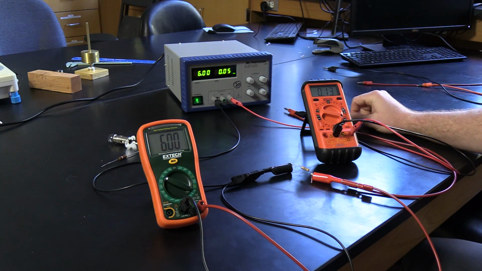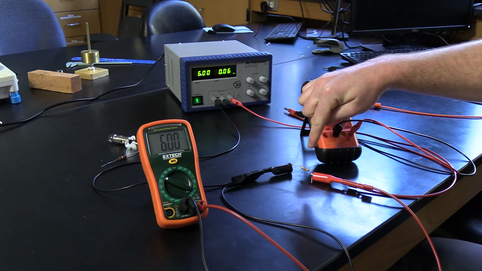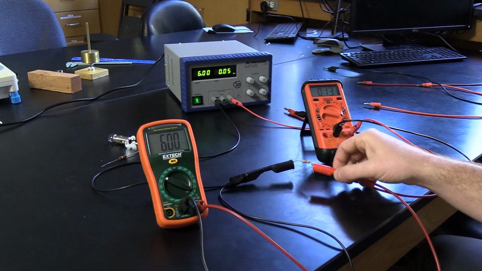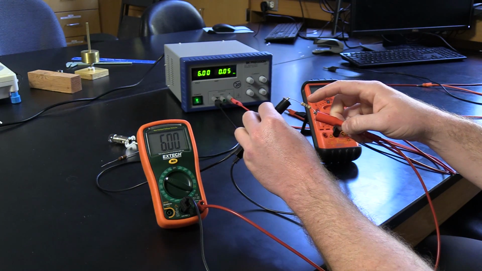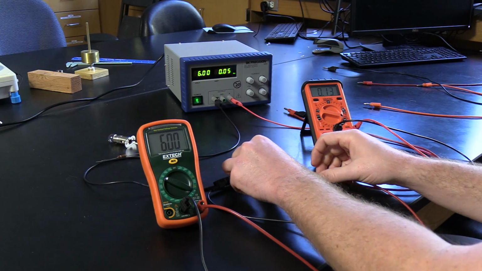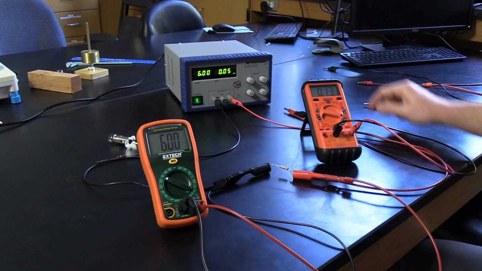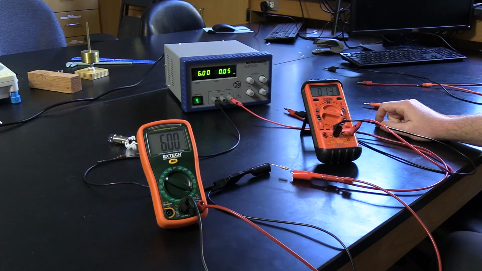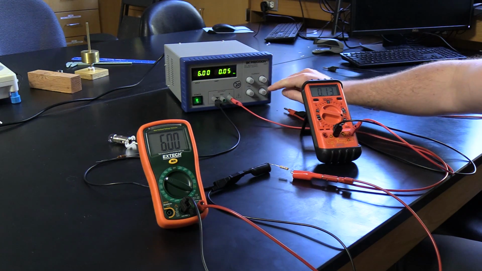So for 6 volts across this nominally 47 ohm resistor, you can see here has a yellow stripe, a purple stripe, and a black stripe, and that tells you the resistance in a sort of convoluted color coding scheme. At 6 volts there's 0.13 amps through the resistor.